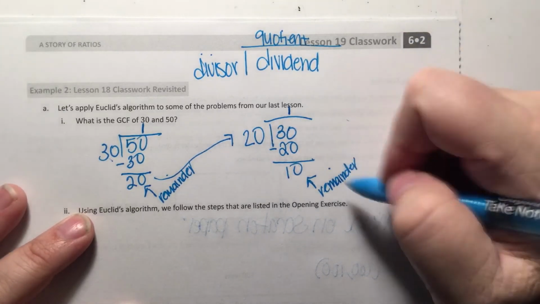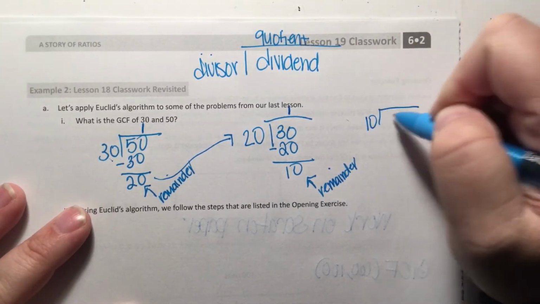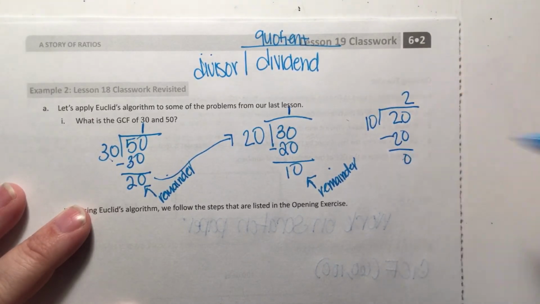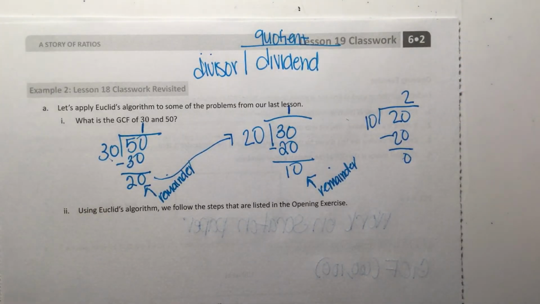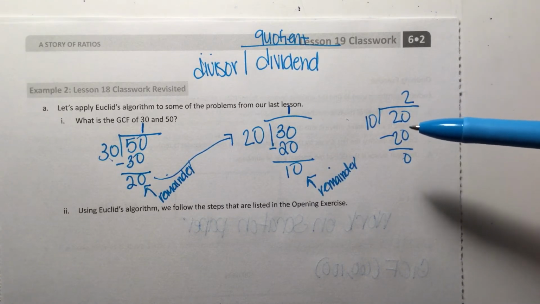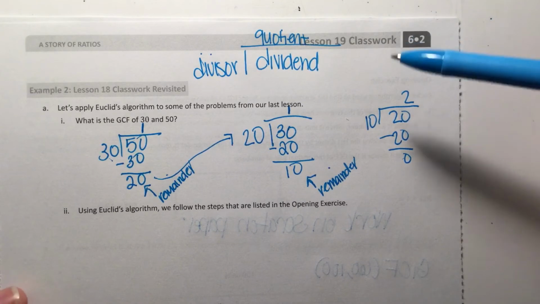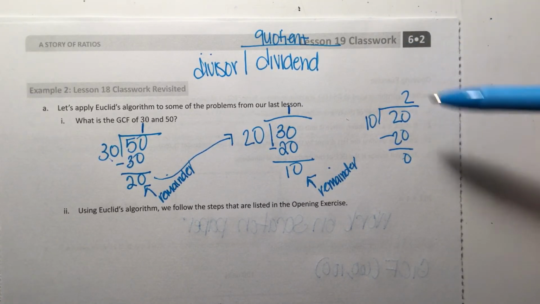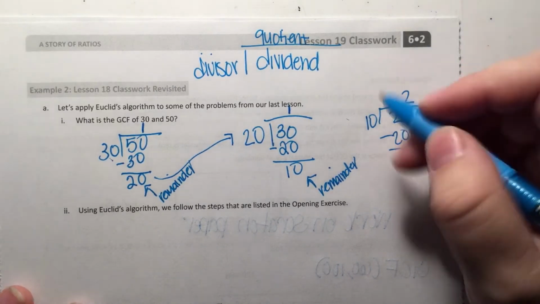So then we go here and we have 20 divided by 10, right? Awesome. So we have our 2, right? Okay. So what is our greatest common factor?